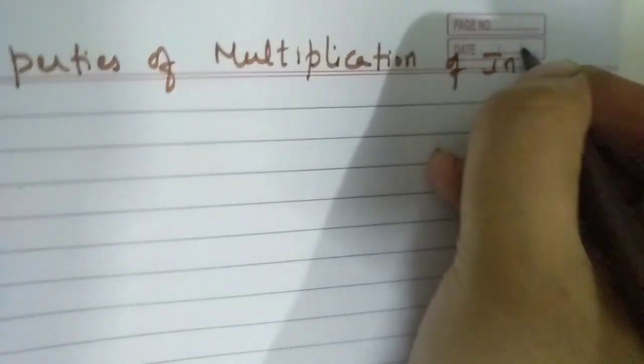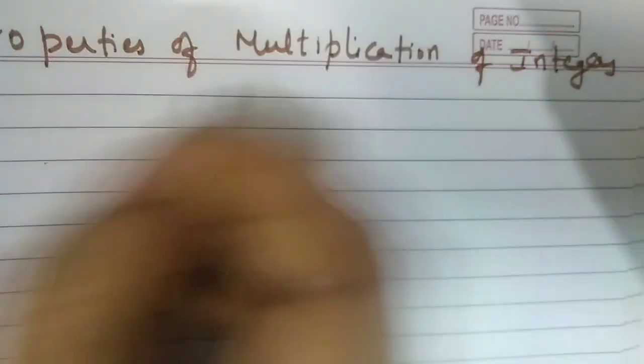out the properties. Now let's check out the different properties of multiplication of integers. First is the closure property.